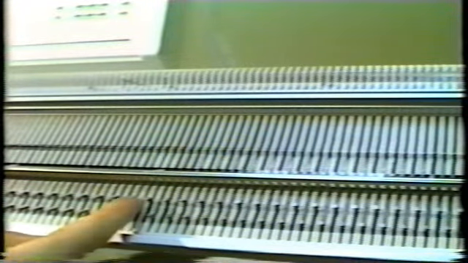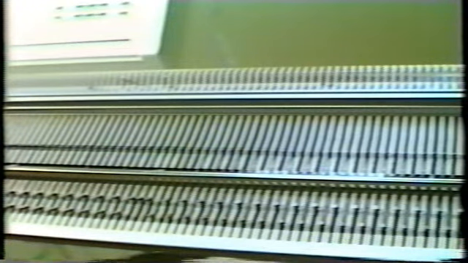Now in the reverse, when a pusher stays in work position when it should be in rest position, this is considered under selection.